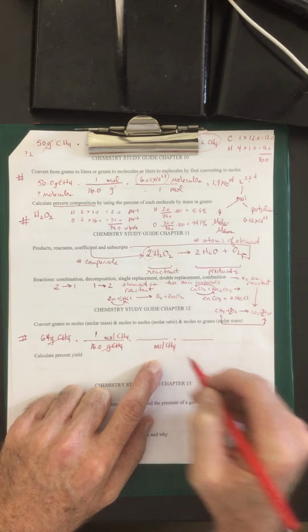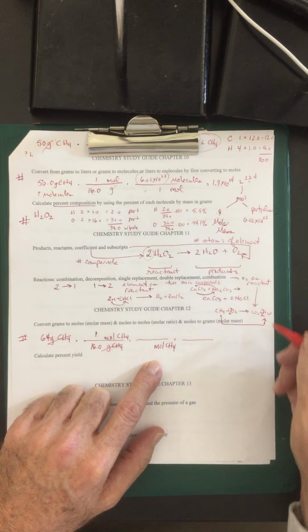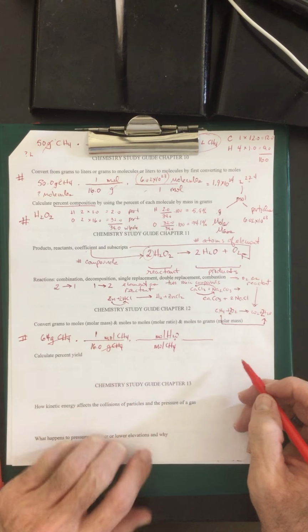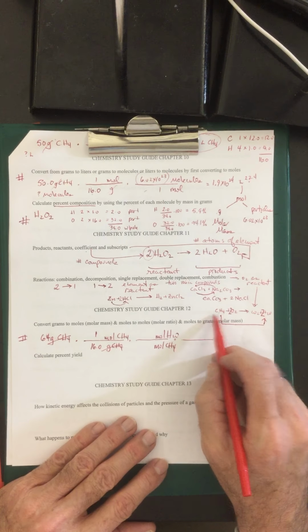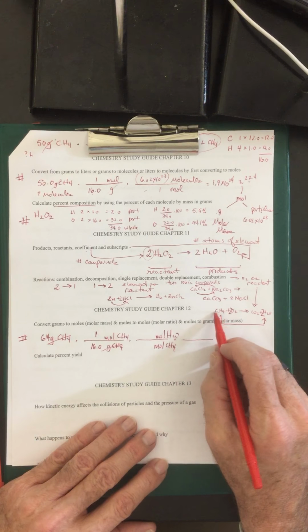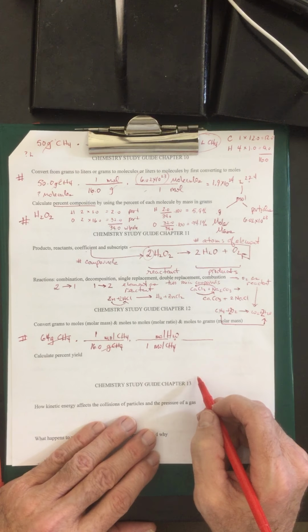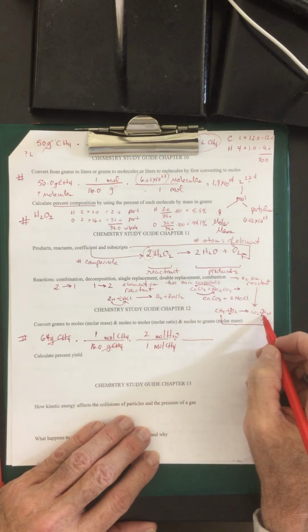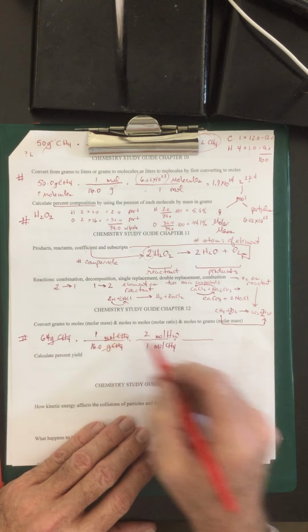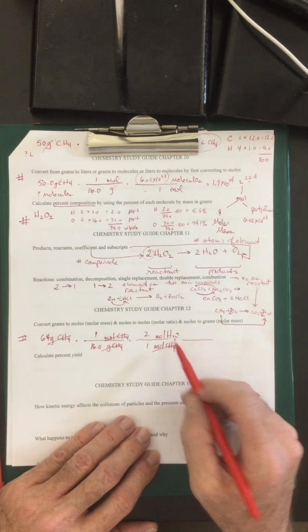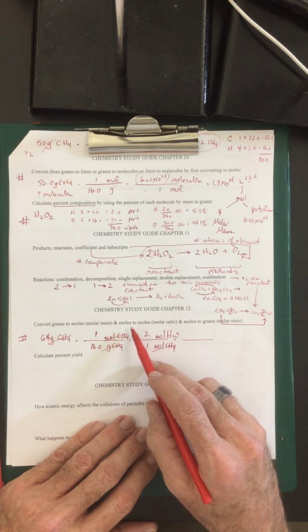Moles of CH4, and I want to convert to what I'm going into, which is the water, moles of H2O. For this, again, I need the molar ratio, which are the coefficients. So in front of the CH4 is a 1, invisibly, and in front of the water is a 2. The moles of CH4 will cancel, and now I have moles of water.